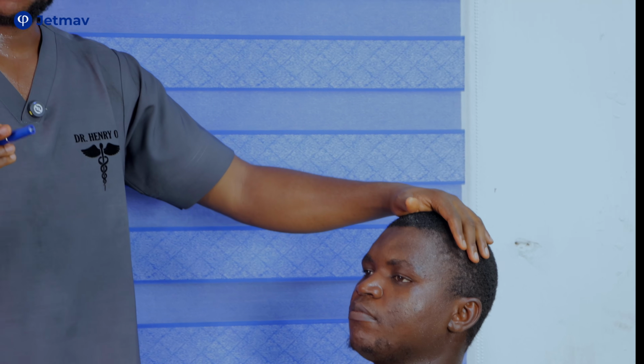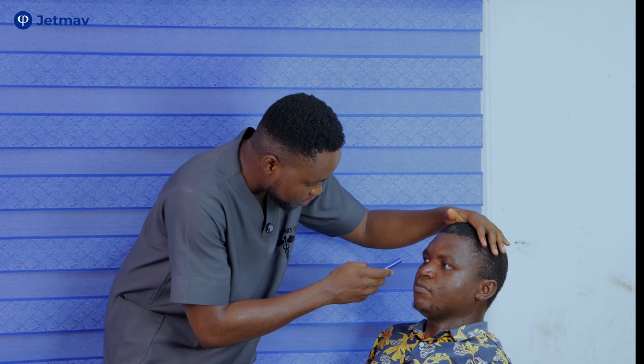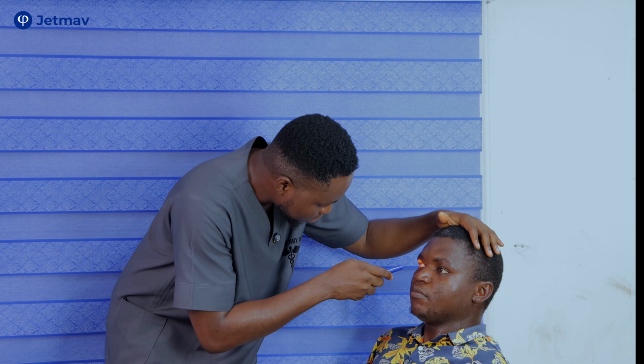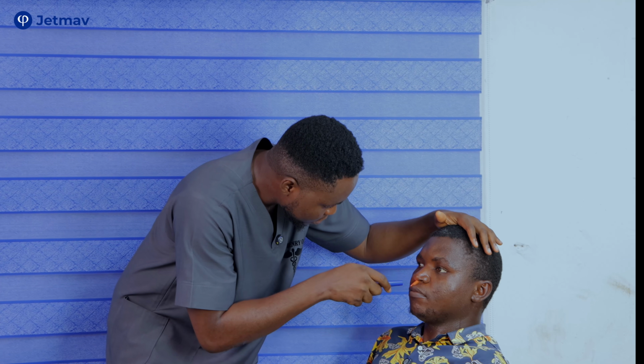Then the final light reflex we're going to test is the swinging light reflex. So you swing it from one to the other while trying to detect paradoxical dilation in relative afferent pupillary defects. Normal response, which is constriction of both pupils, is what we detected. So that's it for the light reflexes.